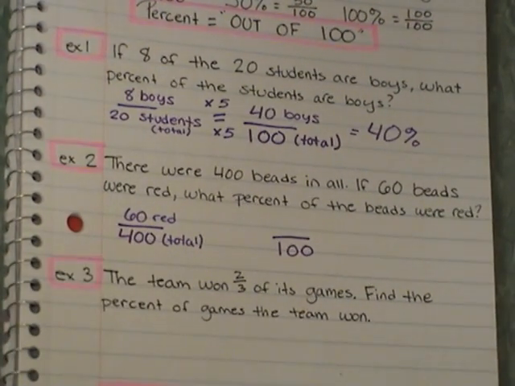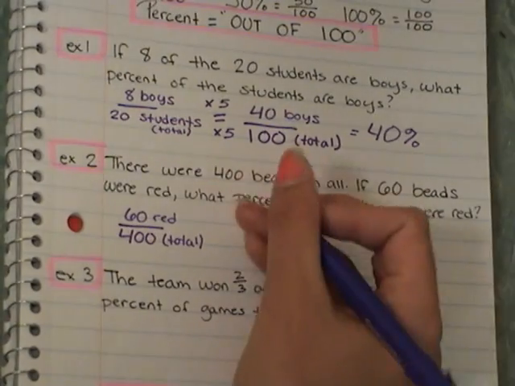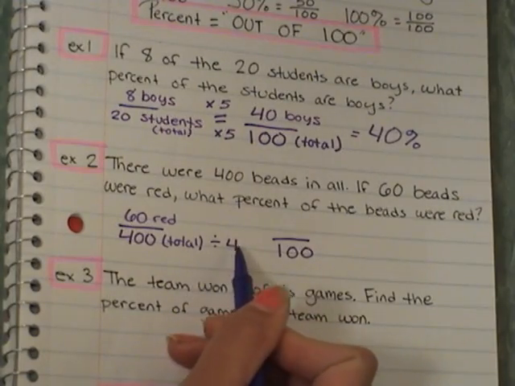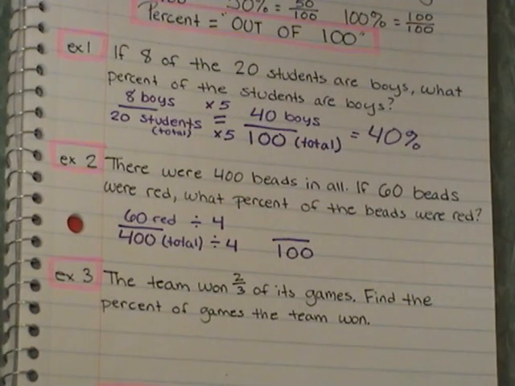What do I need to do to 400 to make it into 100? We're not dealing with subtraction, it's multiplication or division. Well, I don't need to multiply because that would make it bigger, so I'm actually going to divide. If I take 400 and divide it by something to get 100, what number am I missing? If you said 4, you're correct. So I'm going to divide my bottom number, 400, by 4, which equals 100. If I do that to the bottom, I need to divide the top also. So 60 divided by 4.